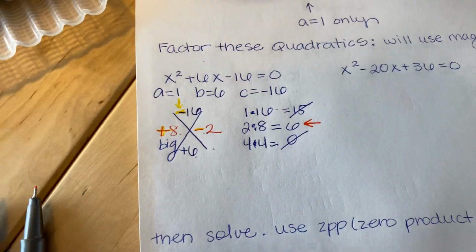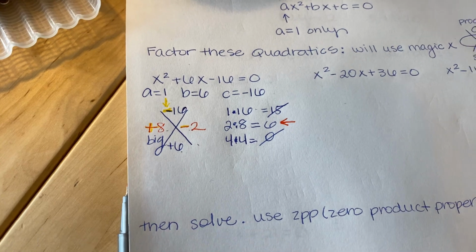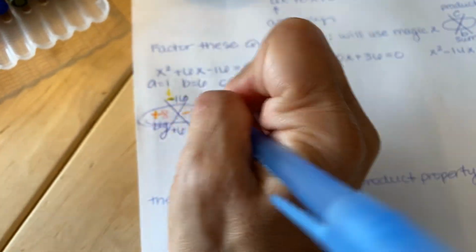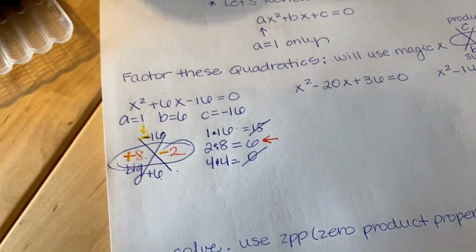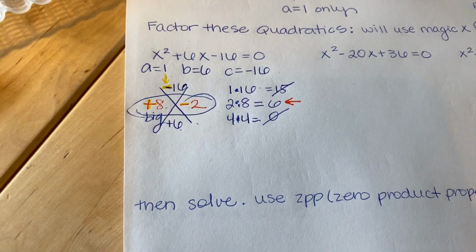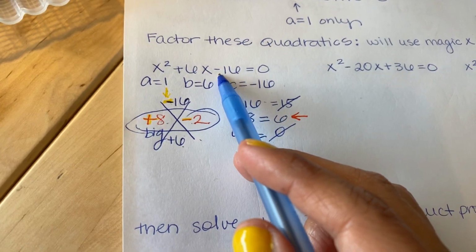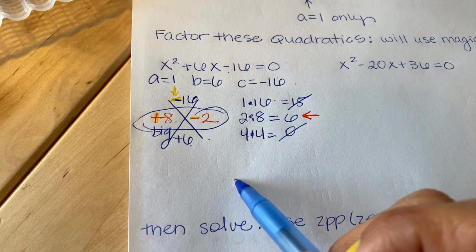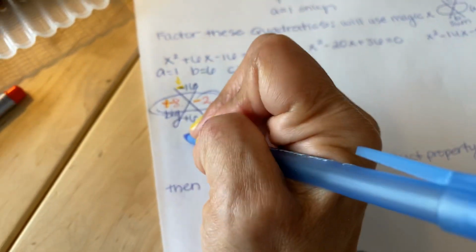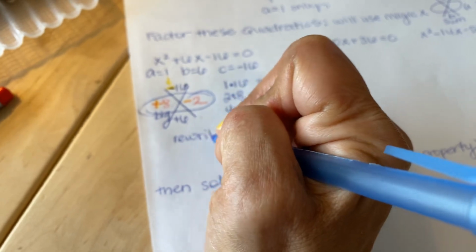So you have your integers. When you take the expanded form, it's a trinomial, and you rewrite it into factored form, because that's essentially what we're doing.